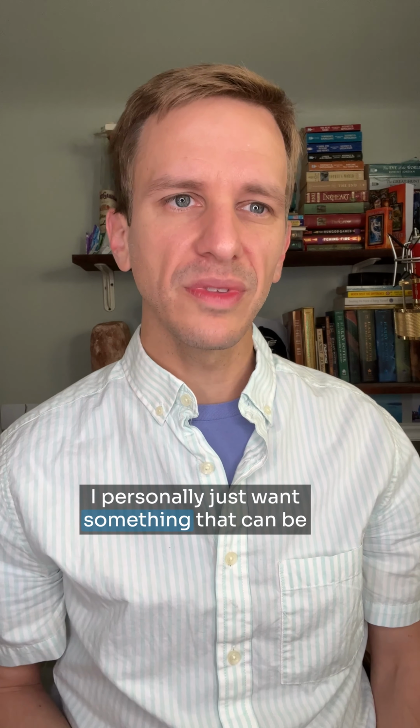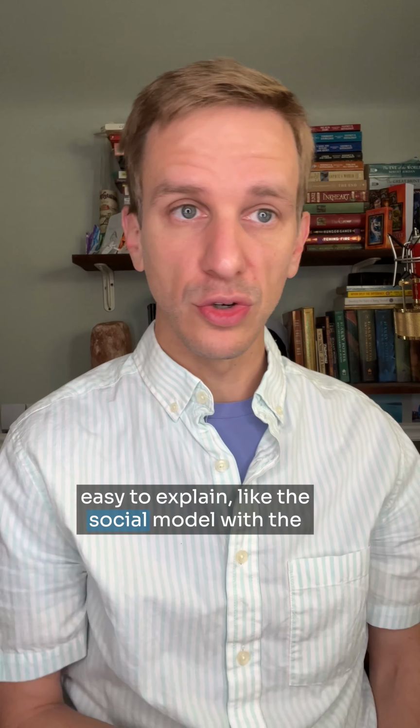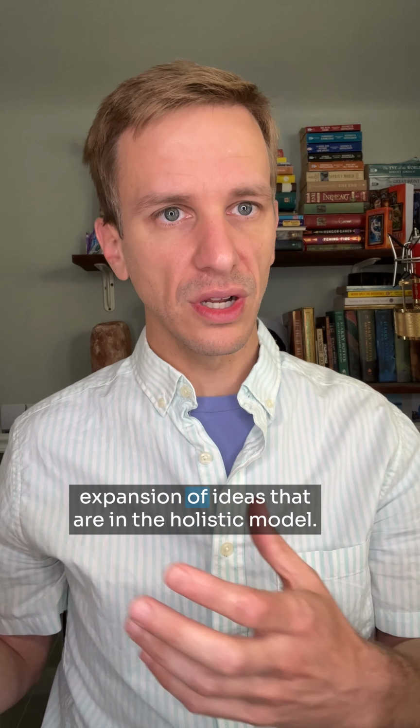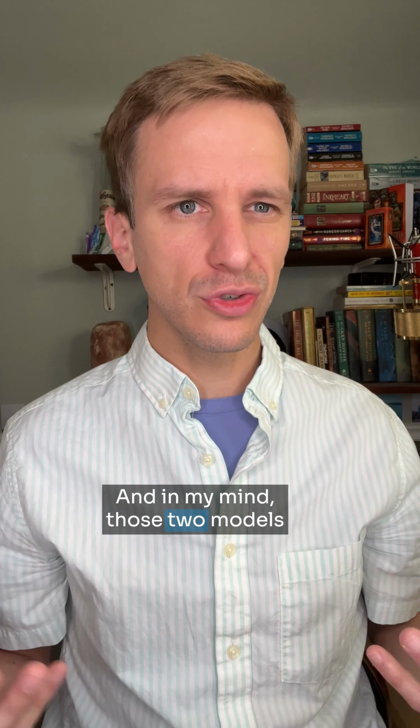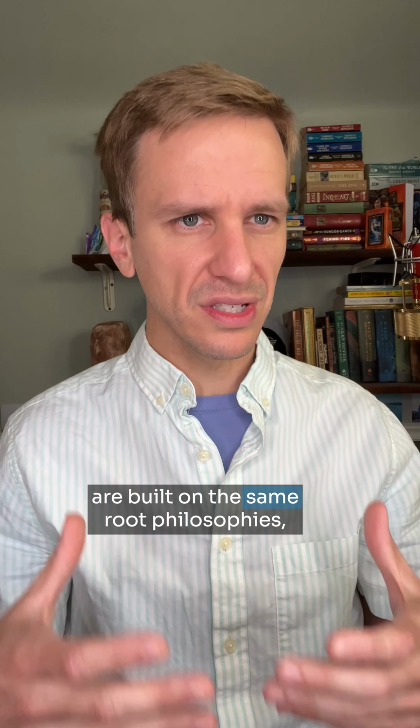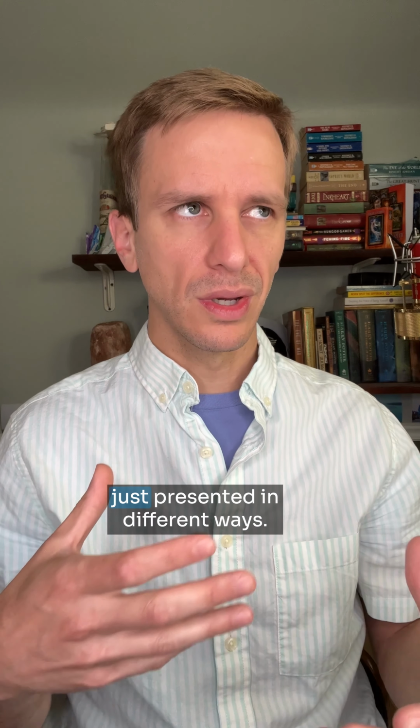Okay, but can you share some ideas on how you might think it could be improved? I personally just want something that can be easy to explain, like the social model, with the expansion of ideas that are in the holistic model. And in my mind, those 2 models are built on the same root philosophies, just presented in different ways. You should invent your own model. Well, I don't call it the social media model of disability.